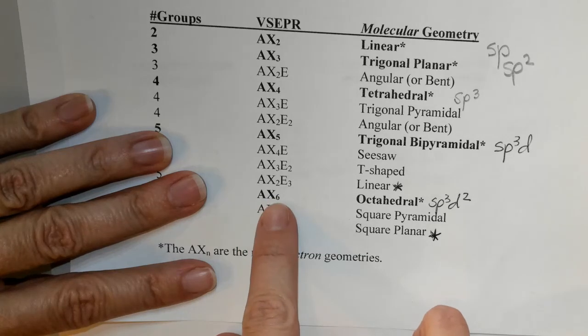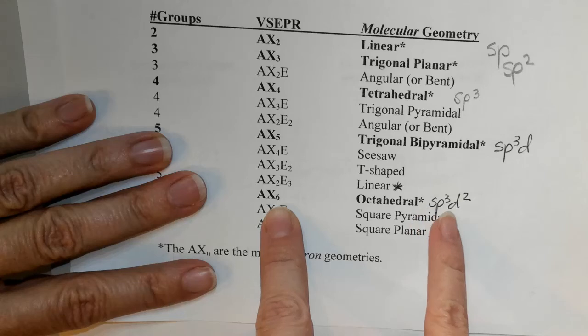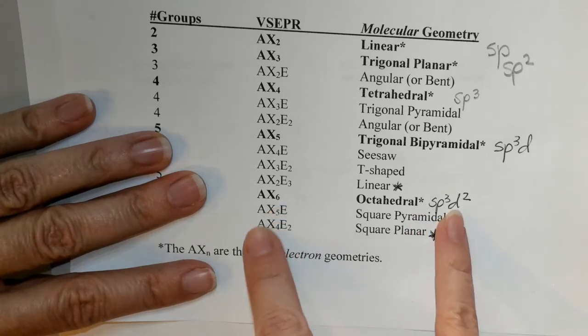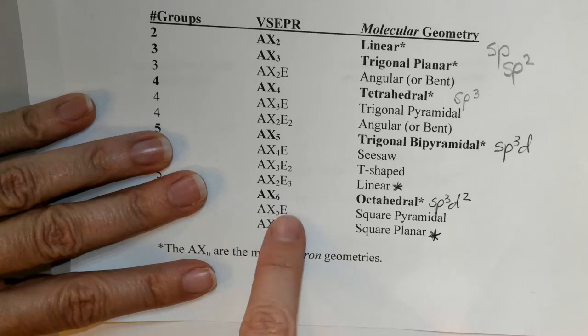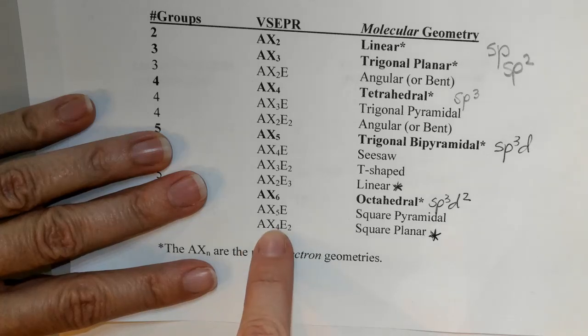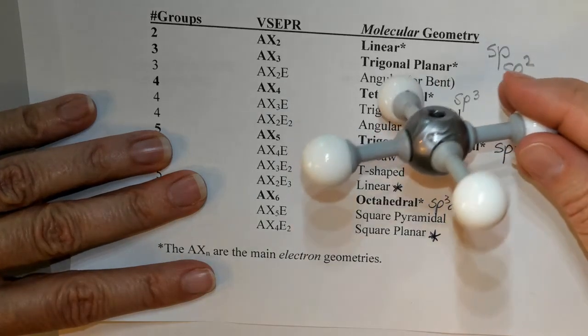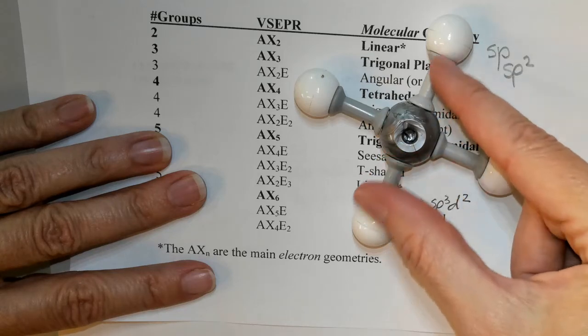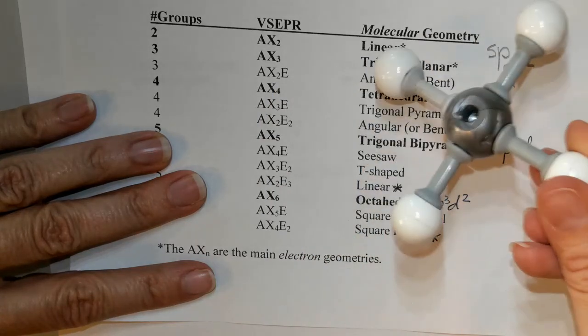AX6 is where we get into 6 attachments, either bonding pairs or lone pairs. So that's the octahedral shape, and that is tapping into 6 hybrid orbitals, sp3d2. That's the same hybridization for square pyramidal and square planar. We expect AX6 to be nonpolar as long as all bonding elements are the same. AX5E would always be polar, and AX4E2 can be nonpolar again if all bonding elements are the same. Because the 4 bonding elements are in that planar shape and make a square, for every pull in one direction, there's an equal pull in the opposite direction. So overall, that would be a nonpolar molecule.